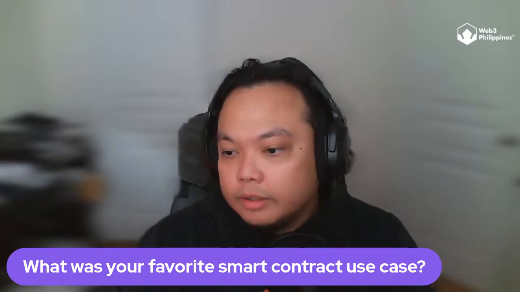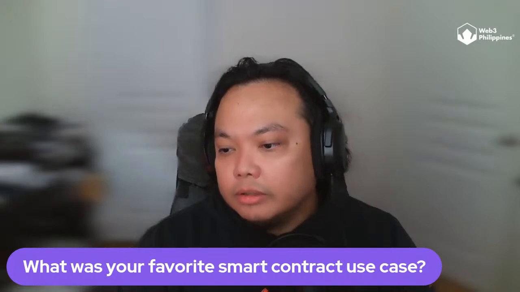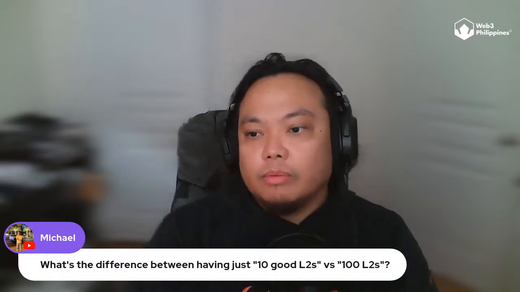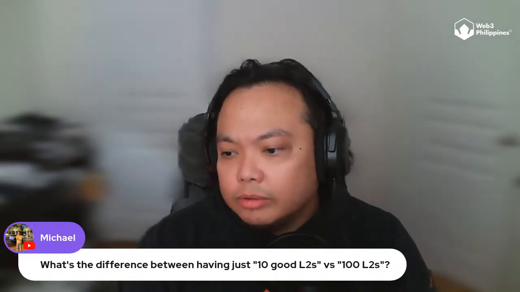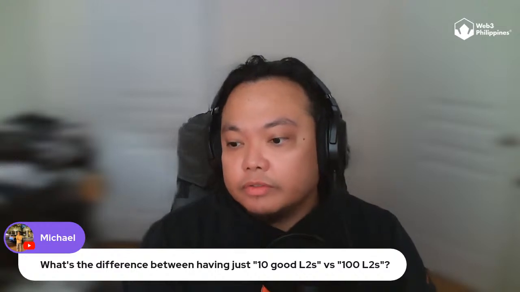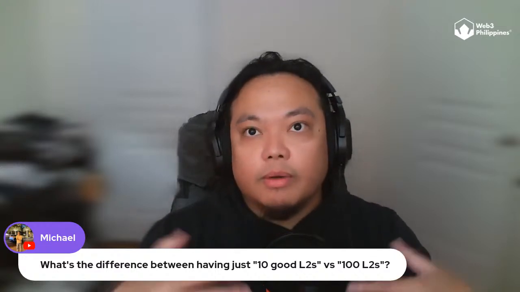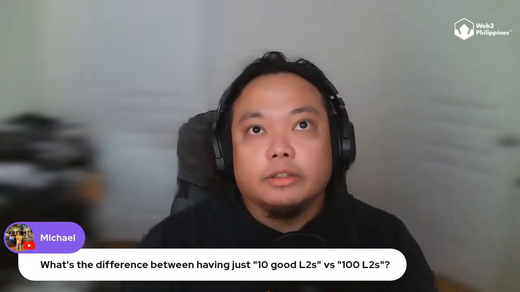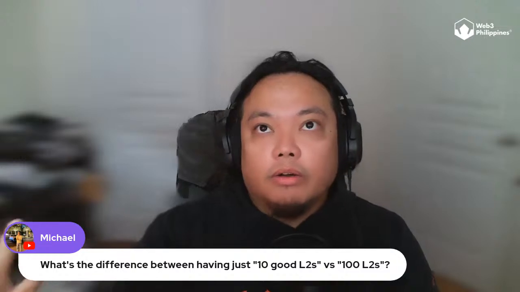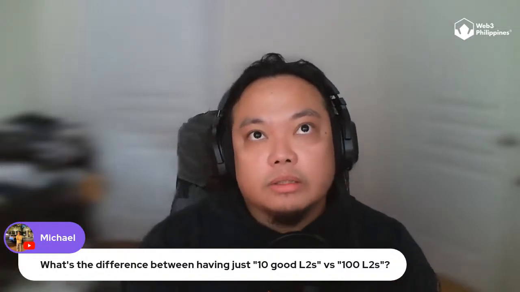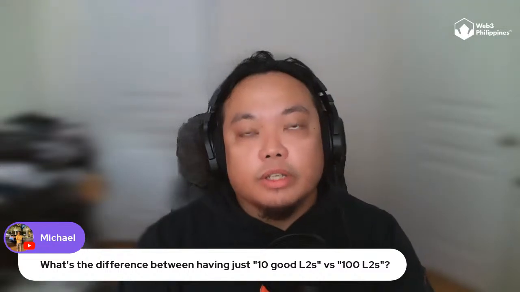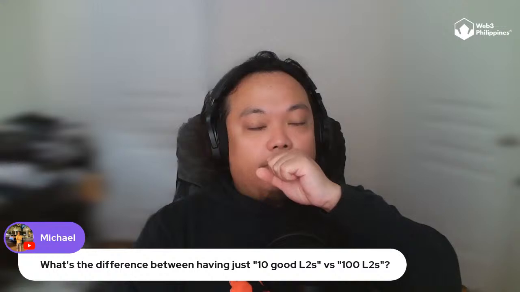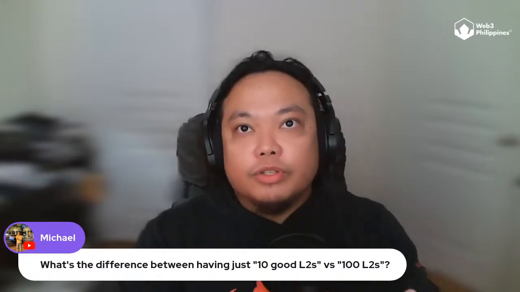What's the difference between having just 10 good L2s versus 100 L2s? Does it really matter how many L2s? Actually, I think 100 L2s is better in terms of adoption, in terms of acceptance, because that means there are more environments running that are complementing the usage, right? With 10 good L2s, you don't have a lot of users, you don't have a lot of usage, and you might have a limited use case, right?